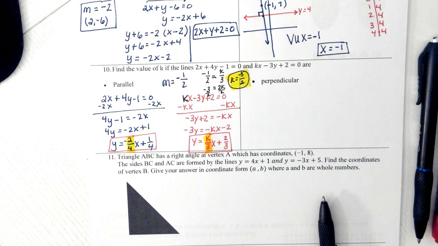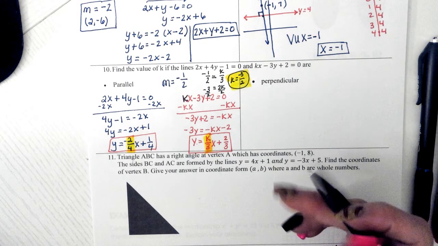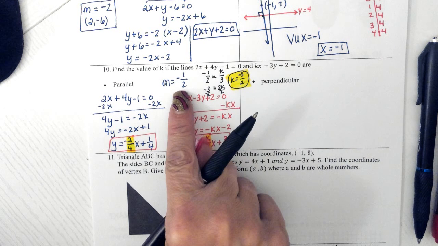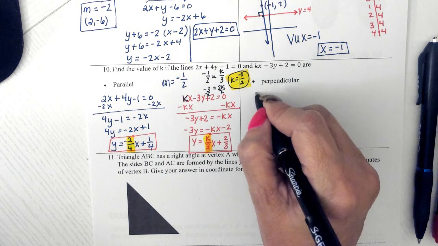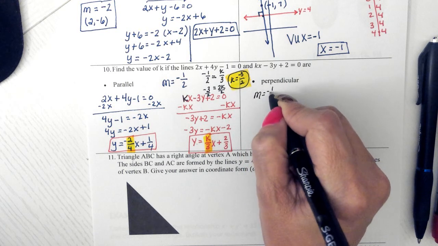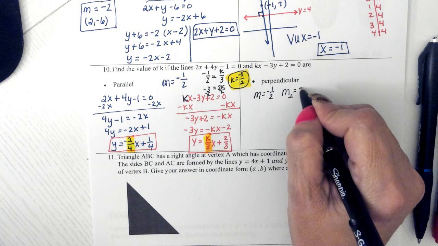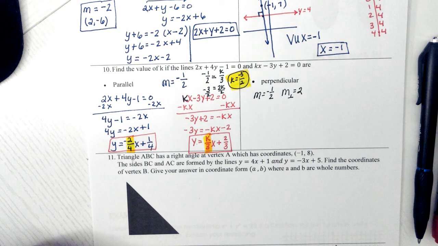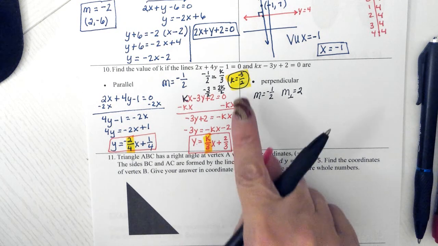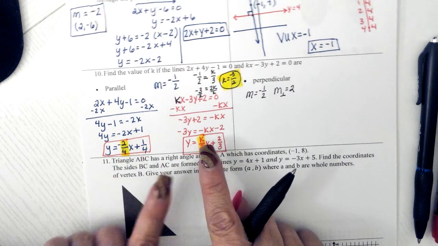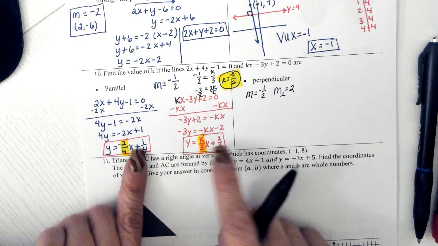Now, on the other side, if I want to say that they're perpendicular, then I know that the slopes have to be flipped and switched. Well, I know the slope is -1/2, right? So if the slope is -1/2, the perpendicular slope would be a +2. So are you good taking the same equation here? Here's the slope of this one. These two lines now have to be perpendicular.